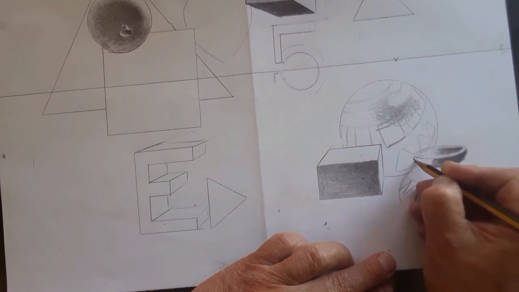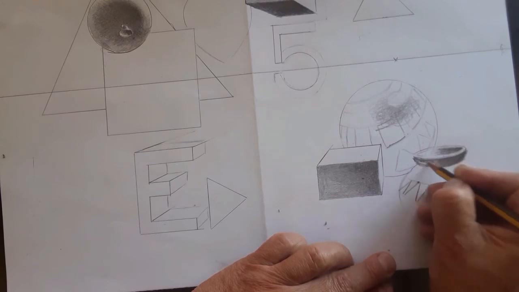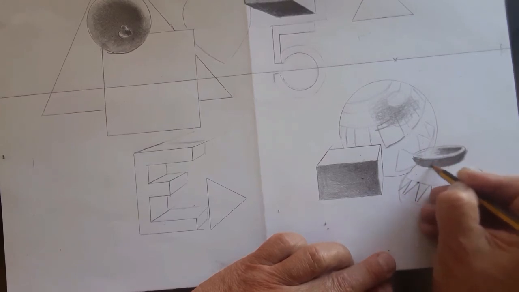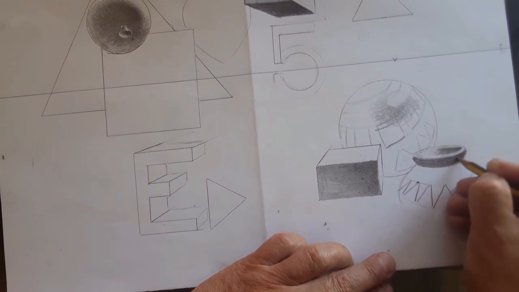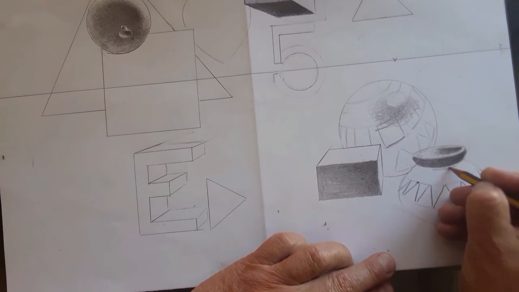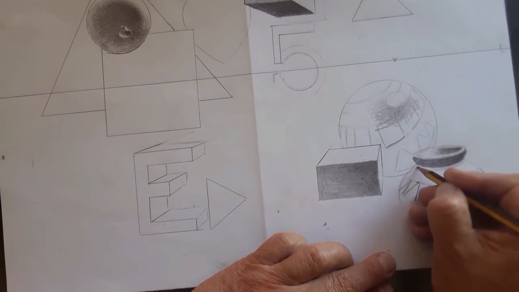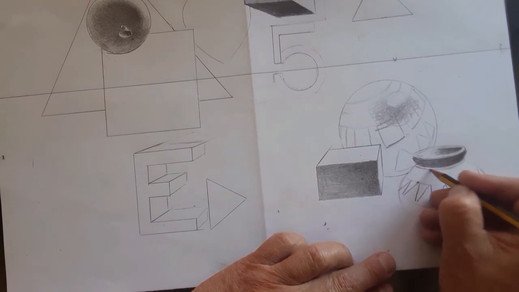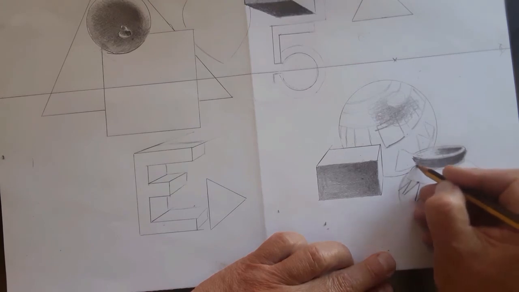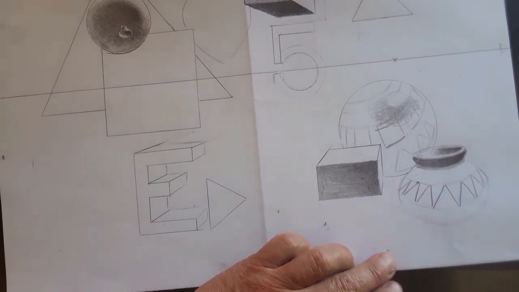But basically, the neck of the pot is not facing the light, it is facing down, so it would be darker. Here, where there is a change in the form of the object, a change in direction, you would get a small highlight. Highlights go in there.